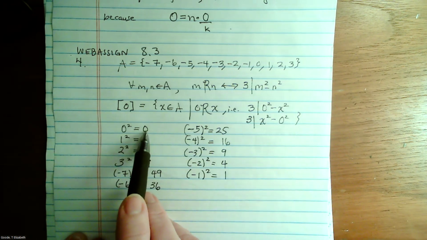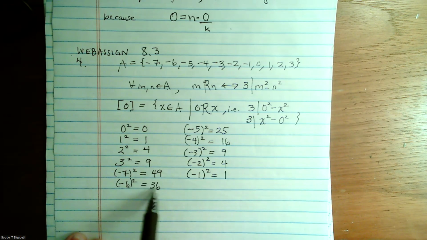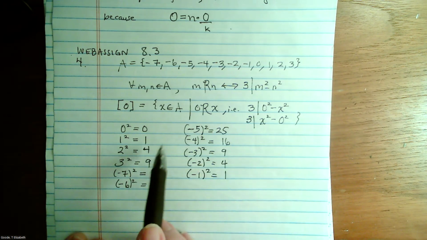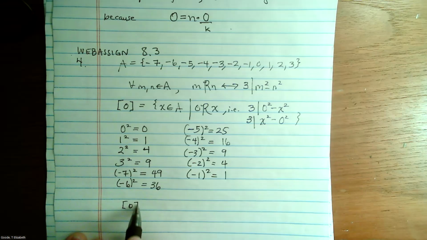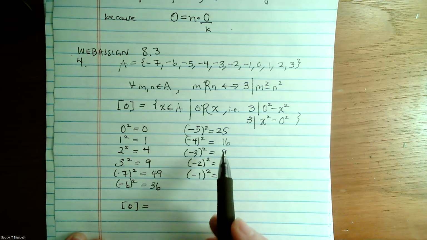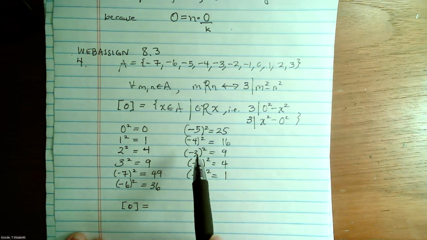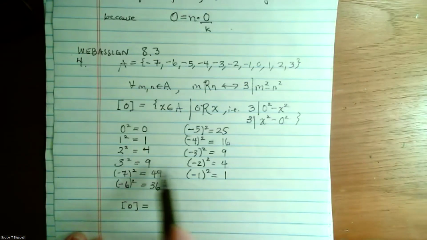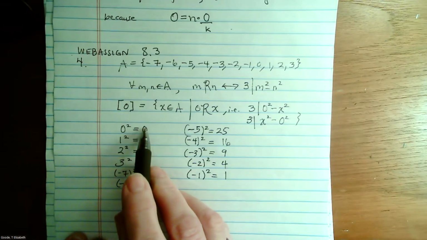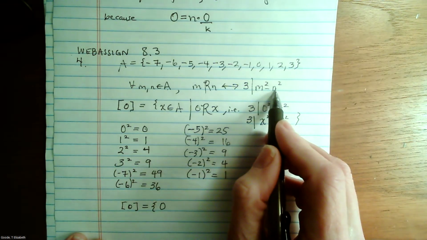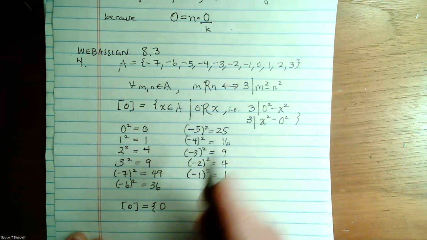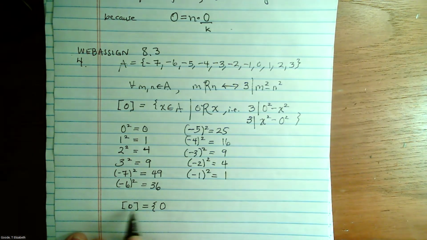So let's think about 0. Which of these numbers is separated from 0 by a multiple of 3? 3 squared. Good. And what about 0? Remember, 0 will be in there too, right? Because 0 squared minus 0 squared is 0, and 3 divides 0. So always start with the element in the class, just so you don't forget it.